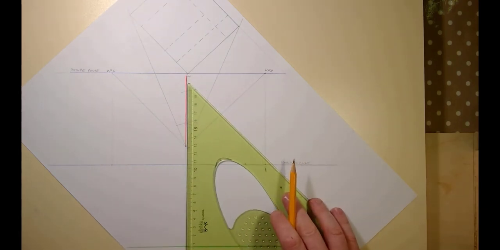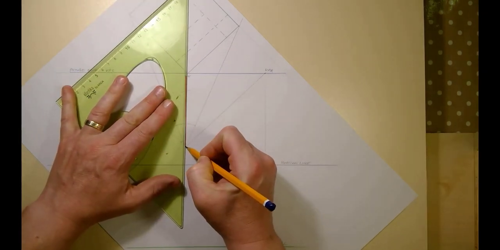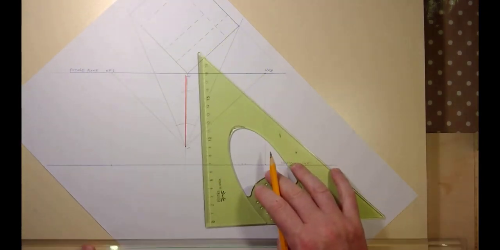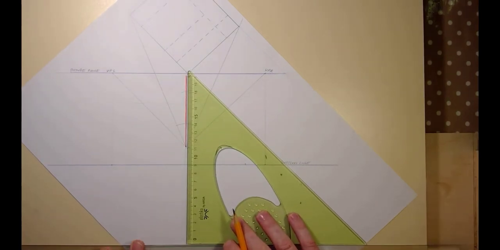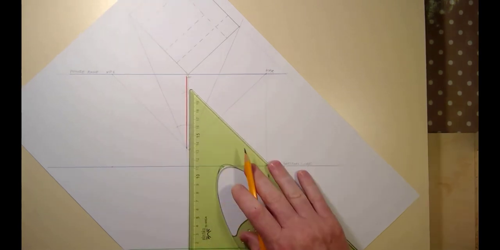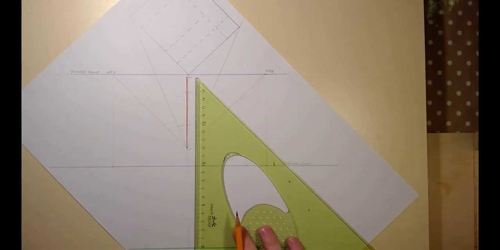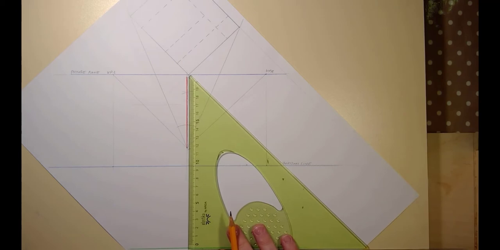So first of all my corner A, so our spectator looks there at corner A. Where that hits the picture plane, we drop that down, and that becomes a true length from the ground up. Or a true height, I should say, from the ground up.